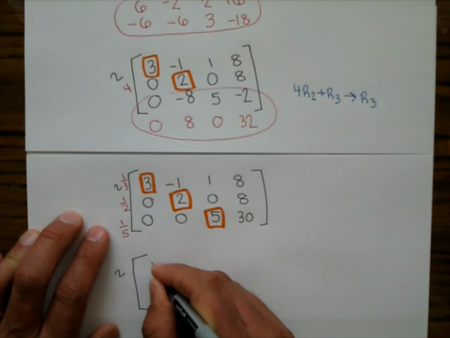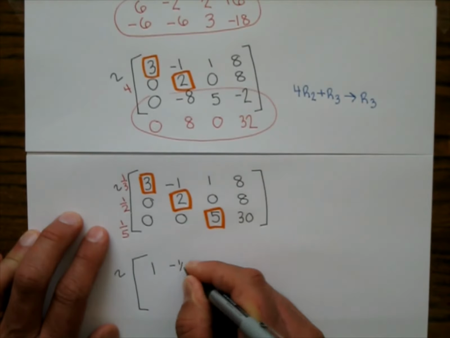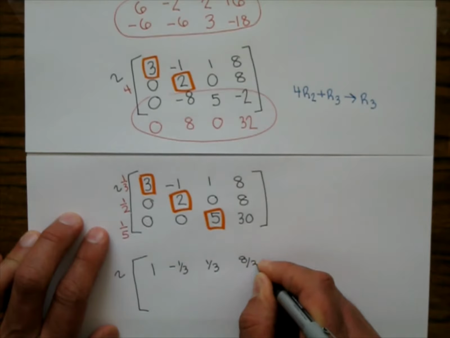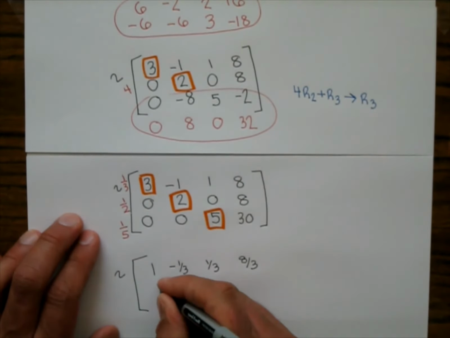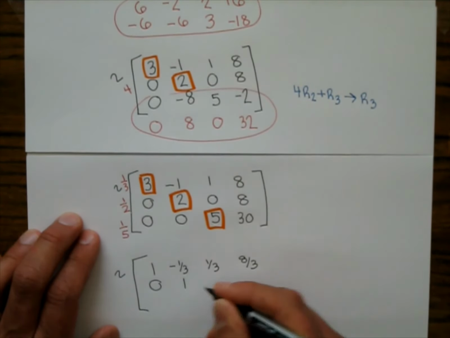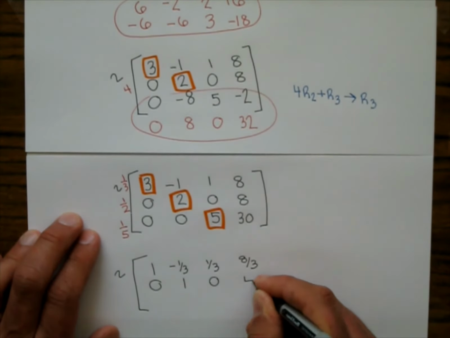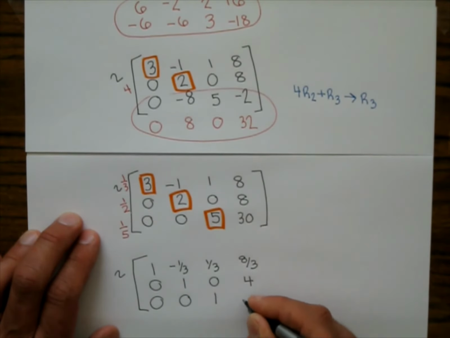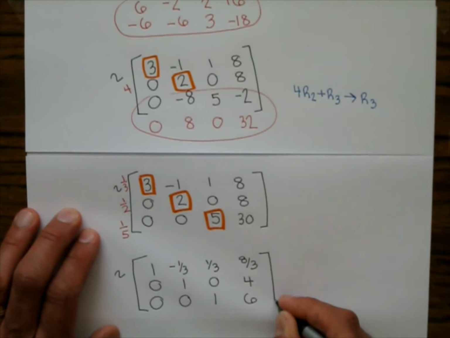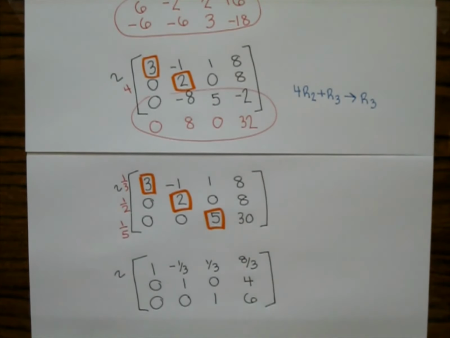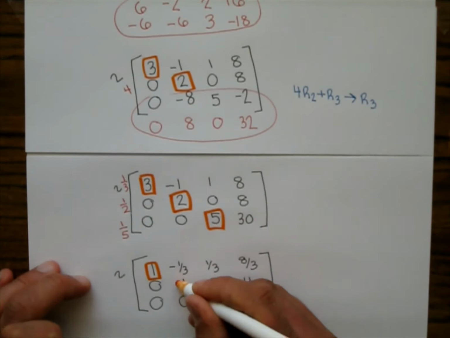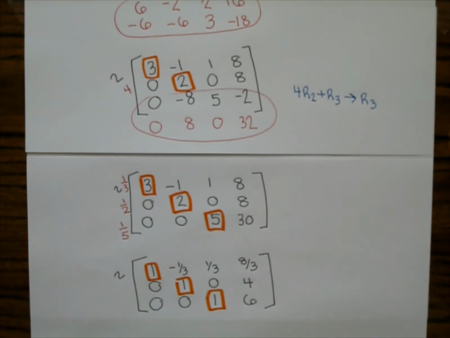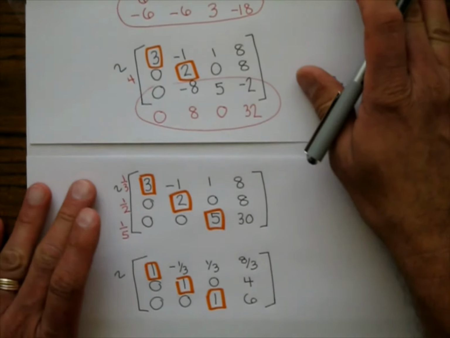We have 1, -1/3, 1/3, 8/3, and then the next one's going to be 0, 1, 0, 4, and then the last one's going to be 0, 0, 1, 6. And so here are my leading ones. You can see that this satisfies the 3 requirements for row echelon form, and I have my answer right here.